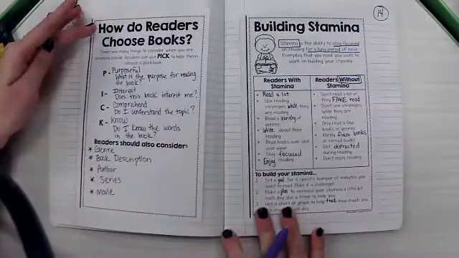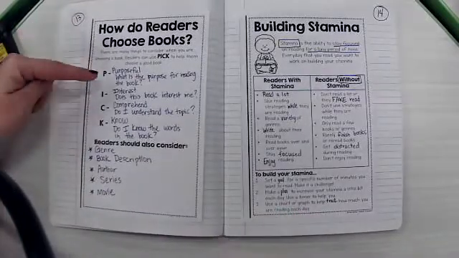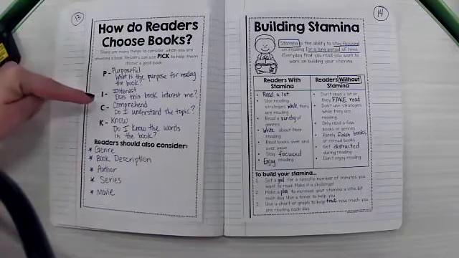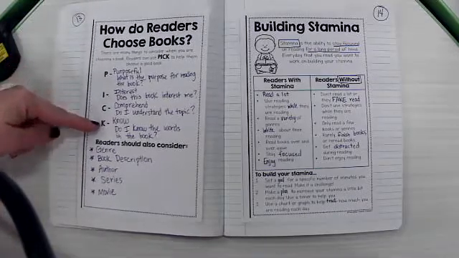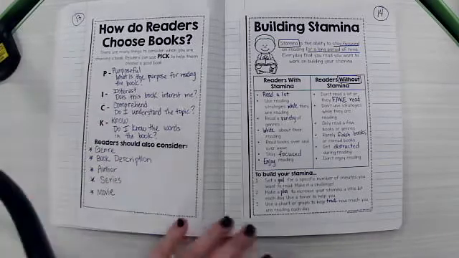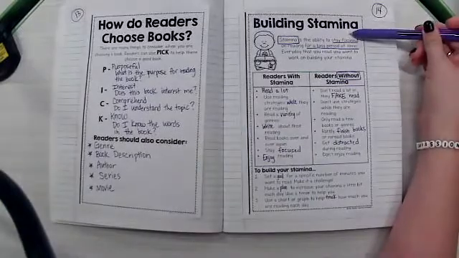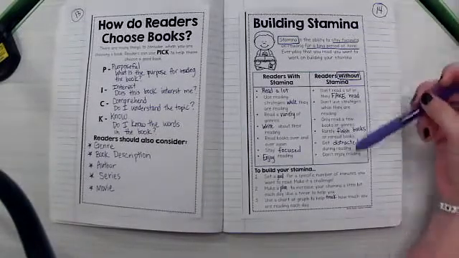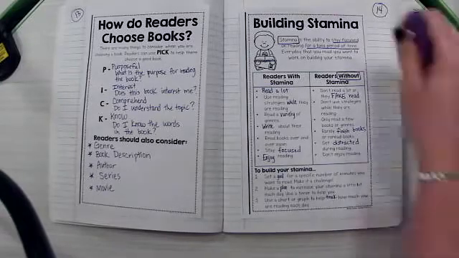So today we talked about how do readers choose good books using the word pick, remembering to look at the purpose, your interests, comprehension, and do I know the words that are in this particular text? And then how can we build stamina to become a better reader? Making sure that we give ourselves a time goal and that we're free of distractions.